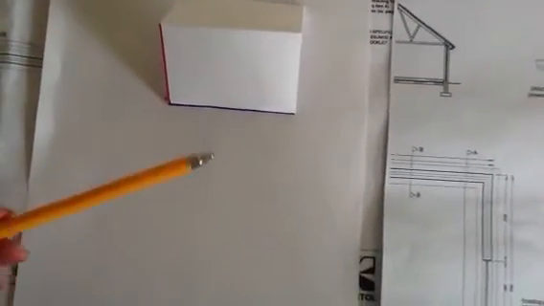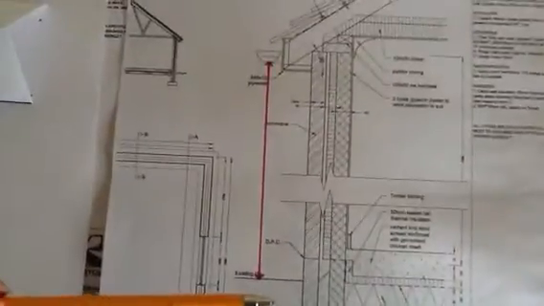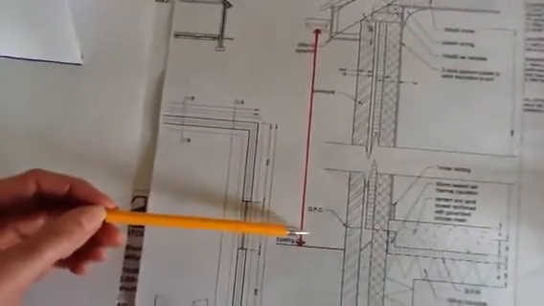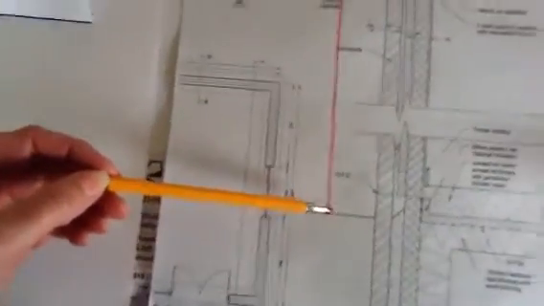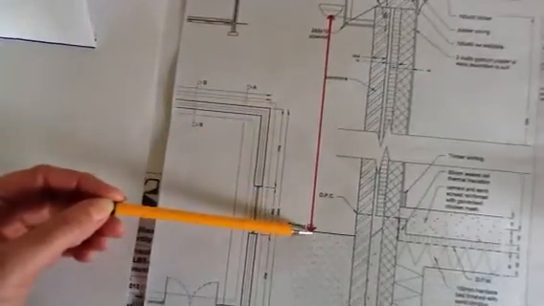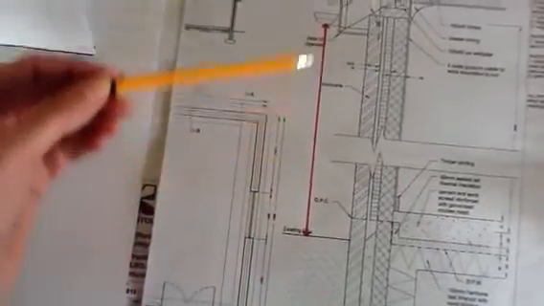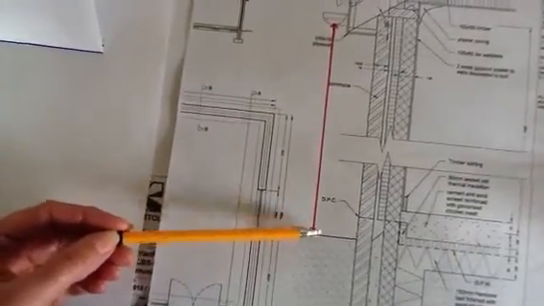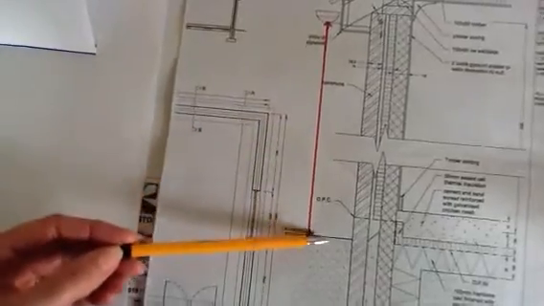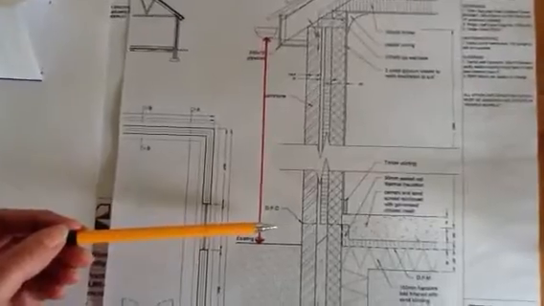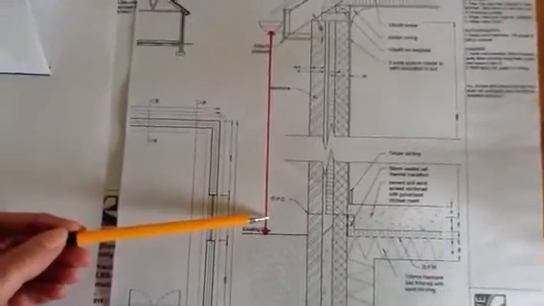The next item to consider is the length of our rainwater downpipes. These aren't shown on the drawing, but we can establish the length of our downpipe from section BB. If we look at this section, I've identified the length of the downpipe on the drawing in red. So it runs from the underside of the gutter down to ground level. Obviously this hasn't been annotated as a separate dimension on the drawing, so we need to piece together the information. So let's have a look at what's been annotated.